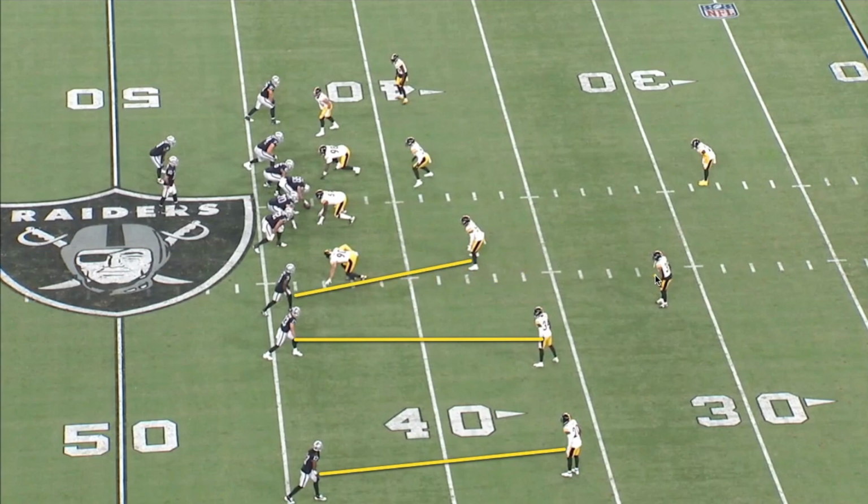Now, the reason why they want Fitzpatrick to be reading the number 3 receiver right here is because this is the matchup that the offense wants, right? Anytime offenses can scheme up a way to get a receiver on a linebacker, this is a good counter of a play call to help give this guy some help, okay? So this guy's going to come up, and he's going to press out immediately.